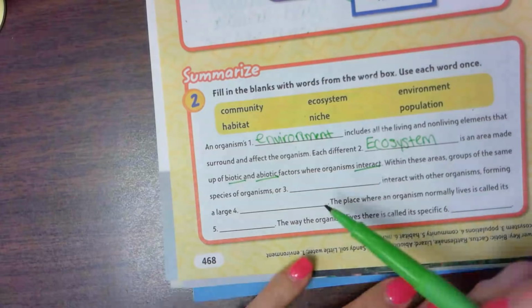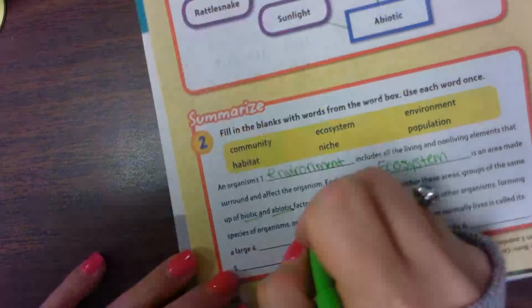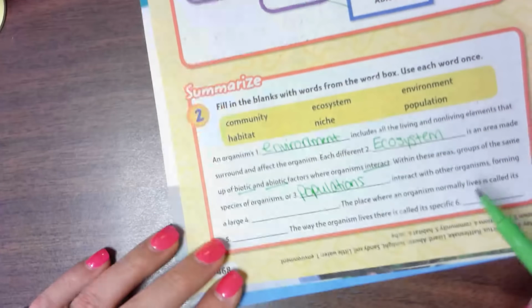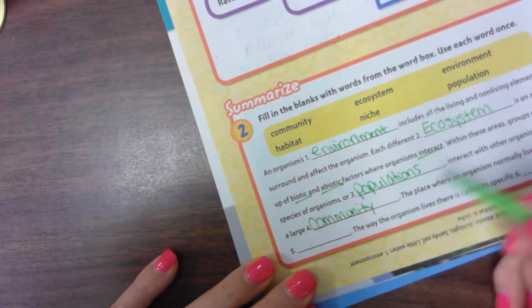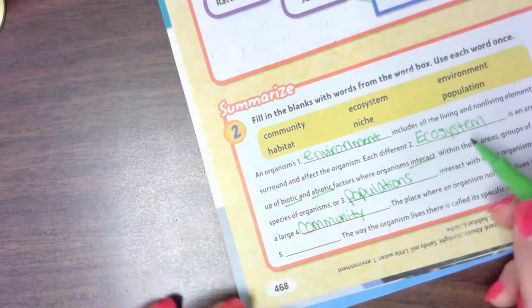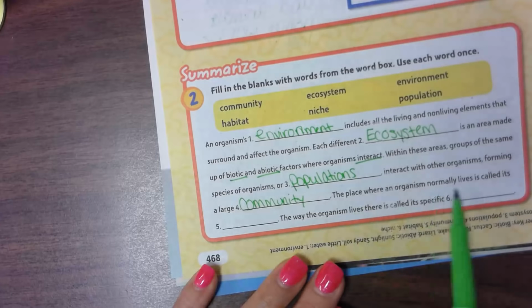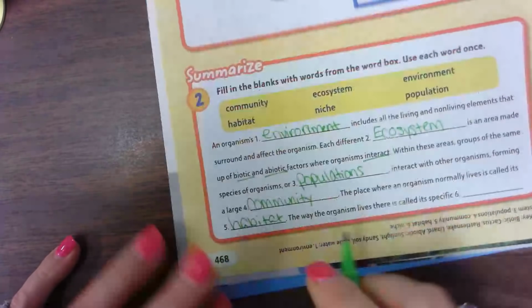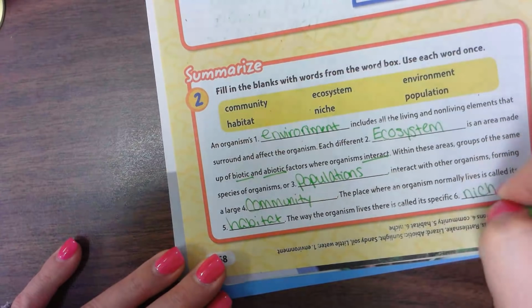Within these areas, groups of the same species of an organism, or populations, interact with other organisms, forming a large community. Chickens, backyards, everything in my backyard. Us too. Houses, ecosystems, everything. All right, the place where an organism normally lives is called its habitat. The way the organism lives there is called its specific niche.